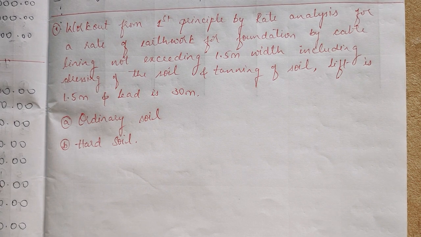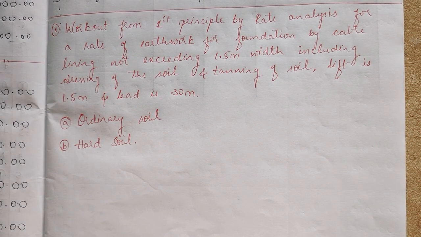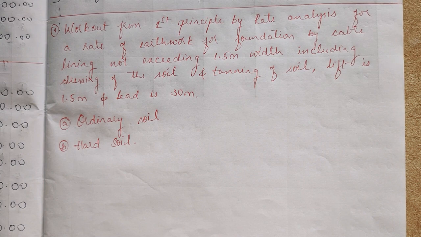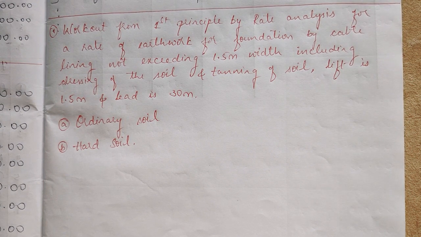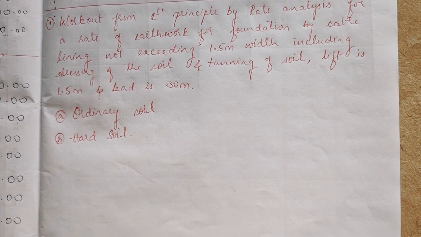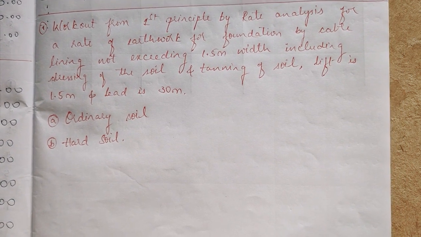Today let us solve some of the problems on the analysis of rates. I have found some examples for you to understand the concept, so we will directly go to the problem.